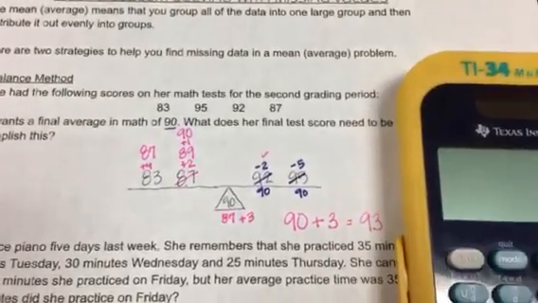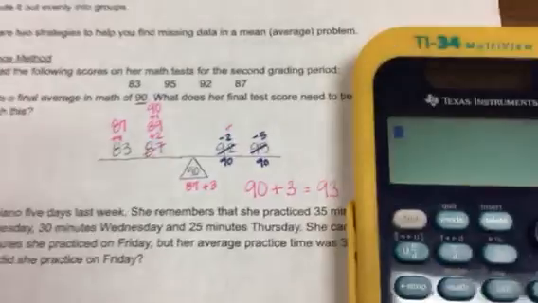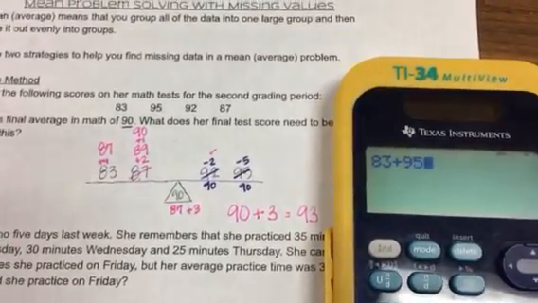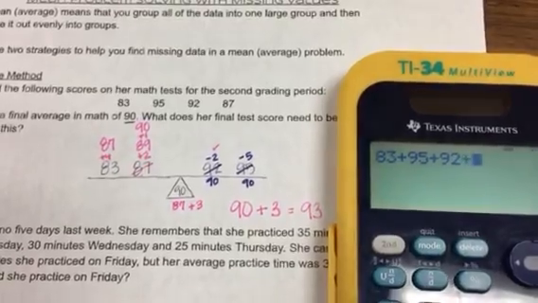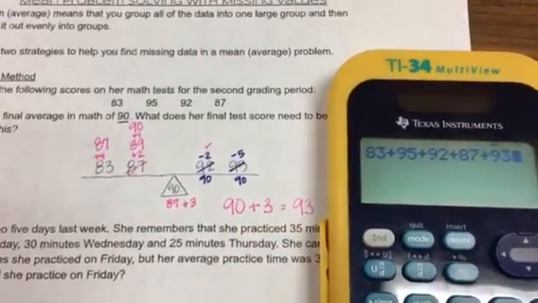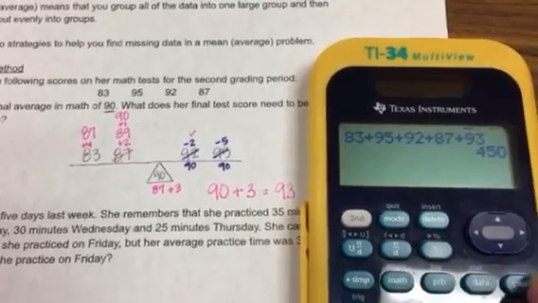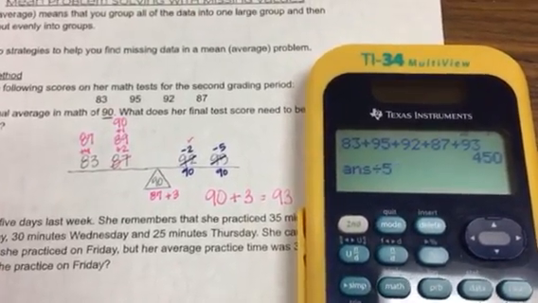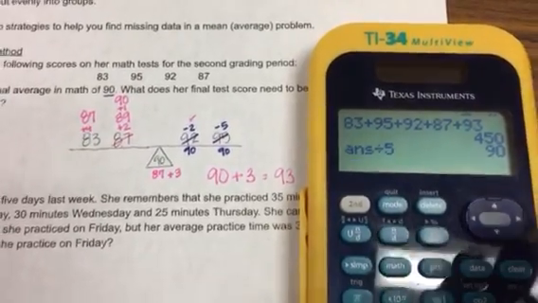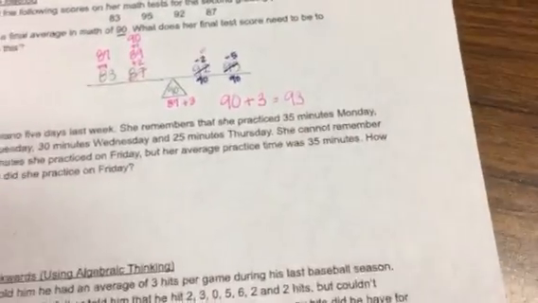To check it, what we're going to do is see if that works. So her test scores were 83, 95, 92, 87, and then we determined that her final test score was a 93. And when we divide that by the 5 tests that she's taken, you see that her final average is a 90. So let's do another example.